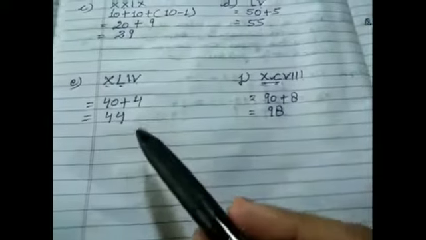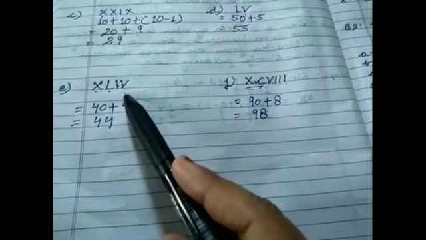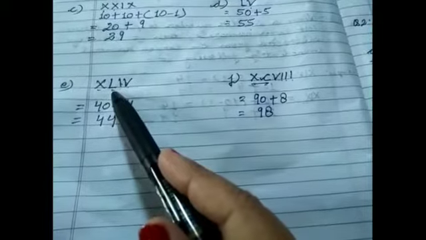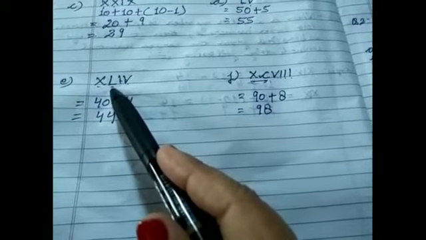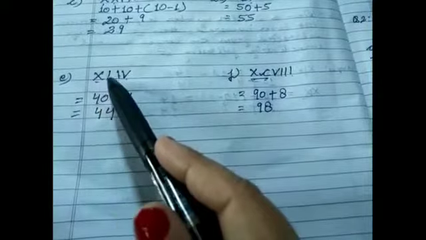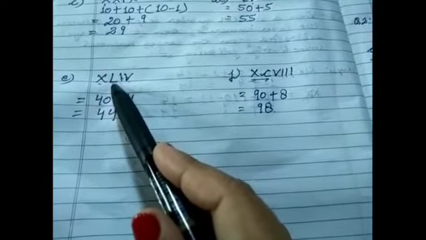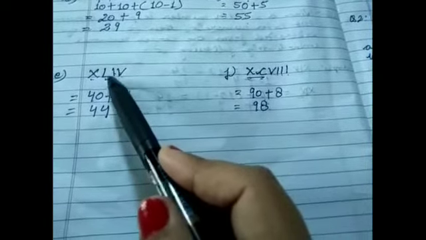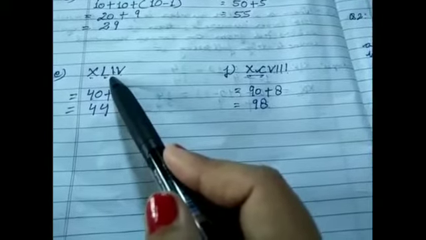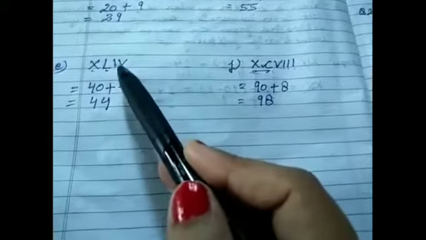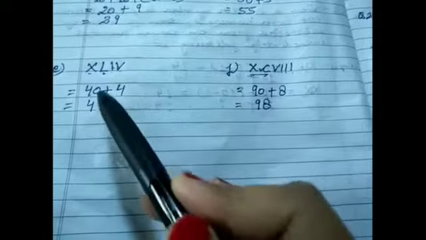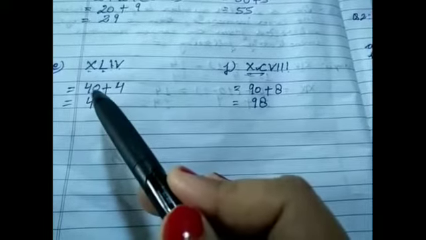Now next example E, XLIV. So X means what? 10, L means 50. So the smaller one is here and this L is larger, 50. So 50 minus 10, 40, and this again IV, a smaller one is present between two larger ones. So we will subtract the smaller number from the larger one that is immediately following it, that is 4. So 40 plus 4, 44.